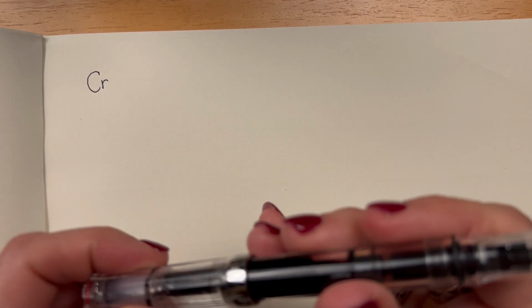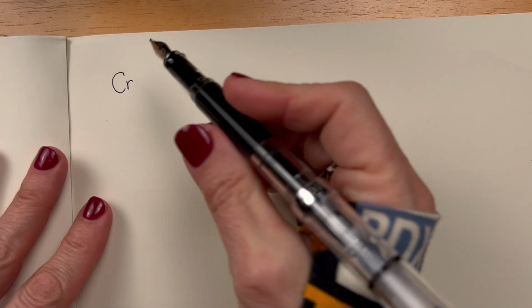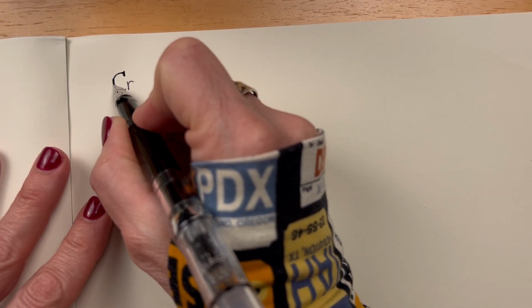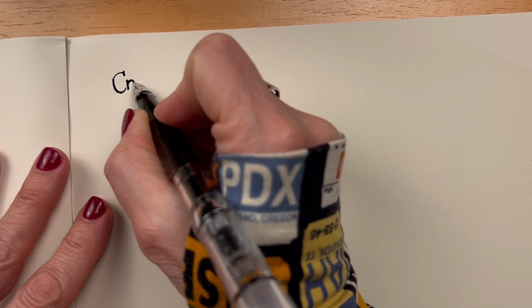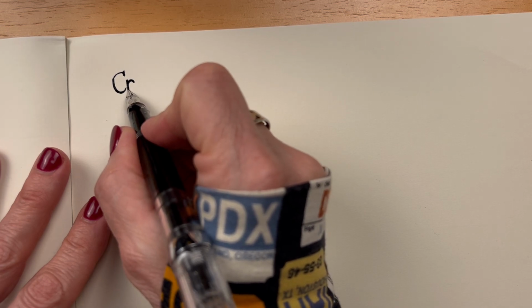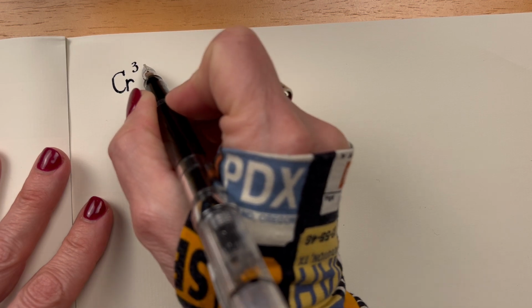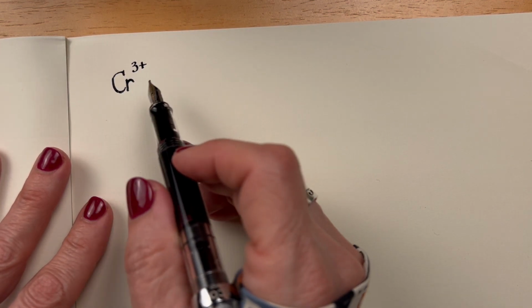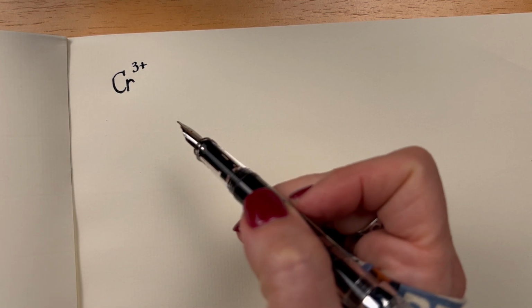Okay. So here's our chromium. And we are going to assume that this is a chromium ion that is positively charged, +3.